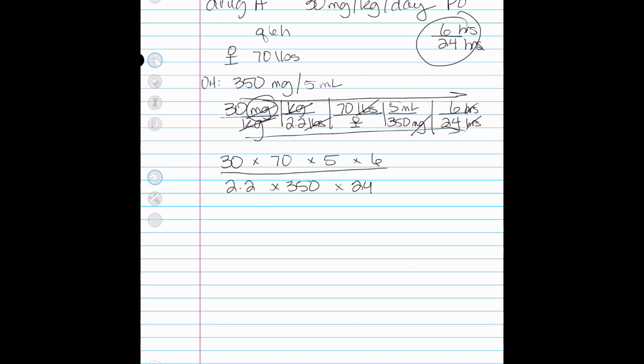The only thing that we're left with is milliliters. That's what's going to be left on top. So from here, open up your calculator, and 30 times 70 times 5 times 6 over 2.2 times 350 times 24.